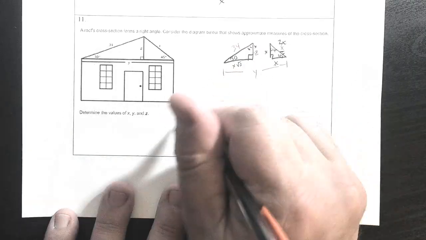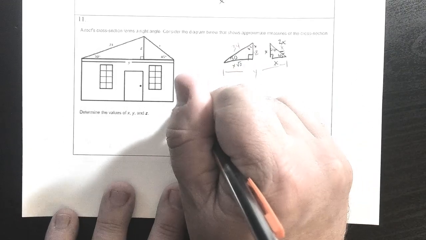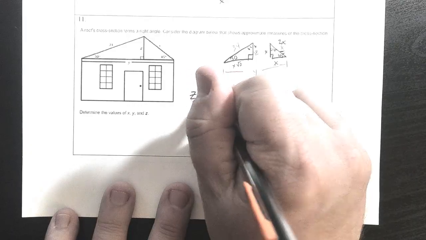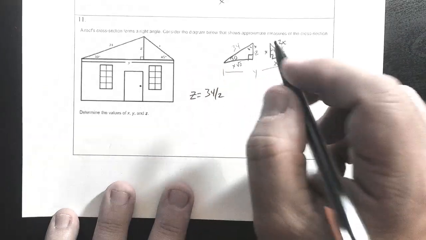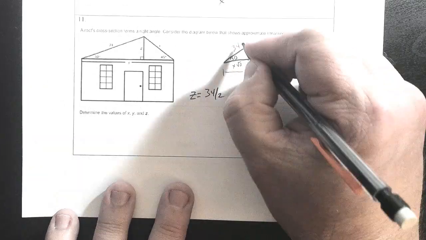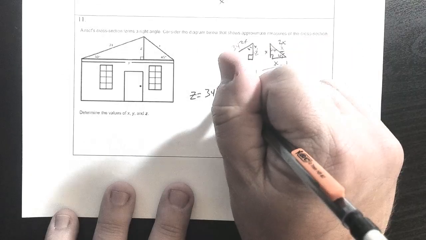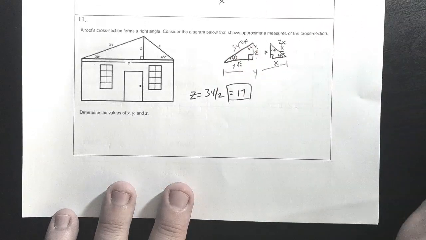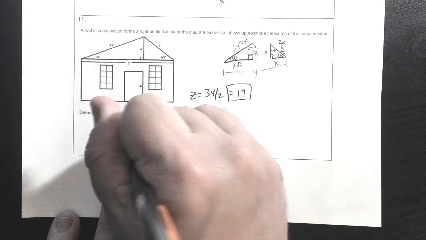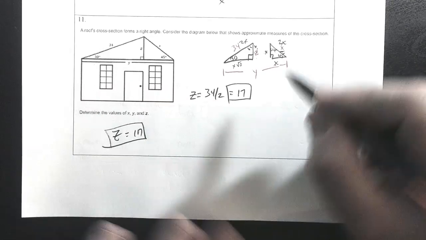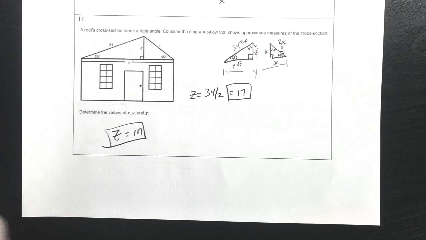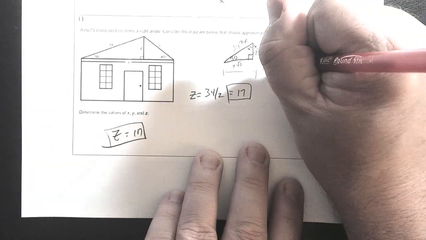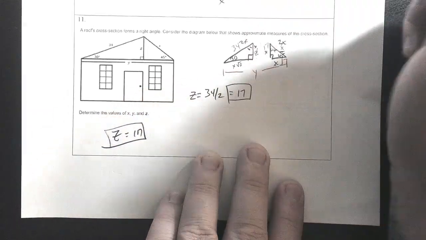So Z is 34 divided by 2, because this is 2x, this is x. So half of 34 is 17. So Z, we'll just put it down here, Z equals 17. So this is 17, this is 17.